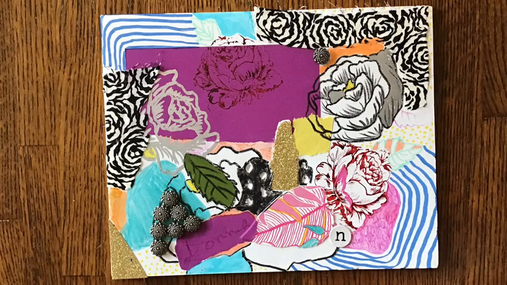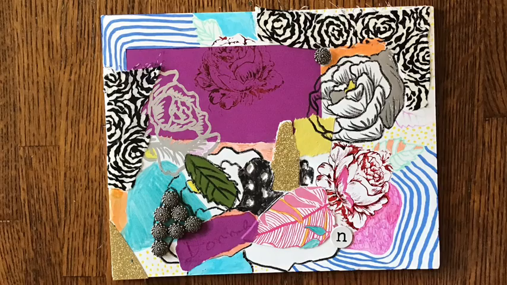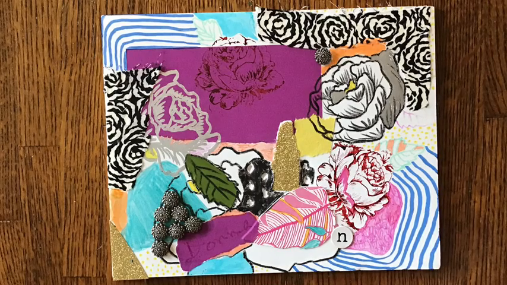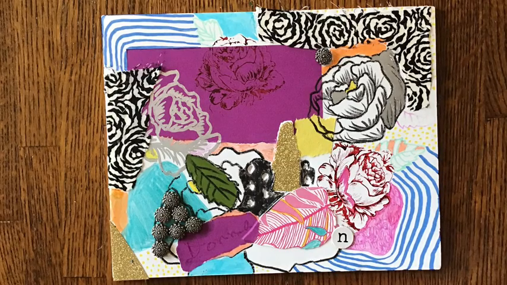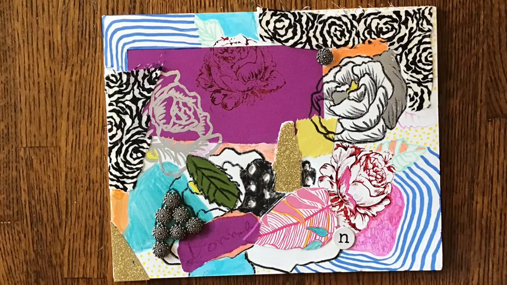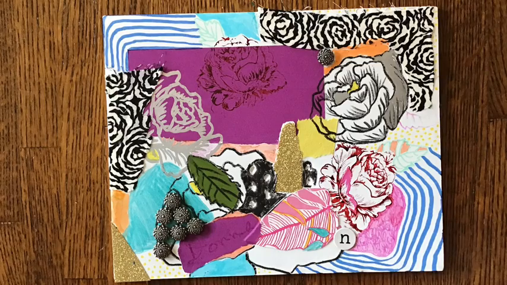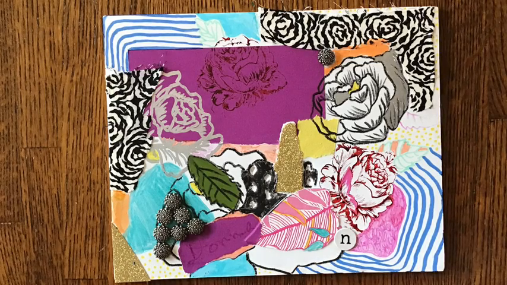Finally, I collaged a little bit more into my big flower and did some coloring in some places, and I just improvised with what I had. I started responding to other things that I was doing in the image, and I think it turned out great. So I hope that you love it.